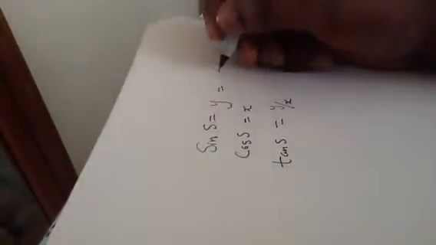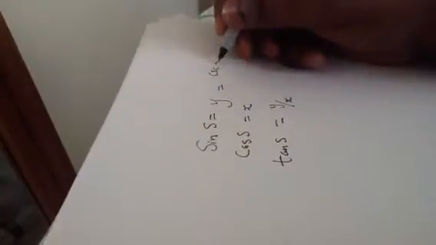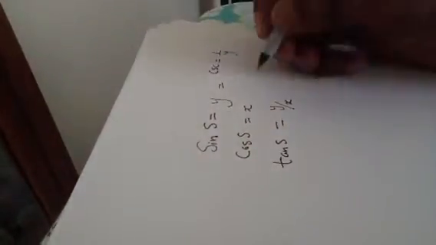So once you know these 3 basic formulas, the other values like the cosecant, secant, and cotangent are just going to be the reciprocal of these. The cosecant of S will be 1 over y. The secant of S will be 1 over x. And the cotangent of S will be x over y. So once you know these formulas, you could pretty much do anything with the unit circle, at least on the surface level.